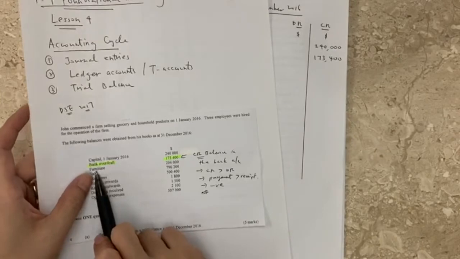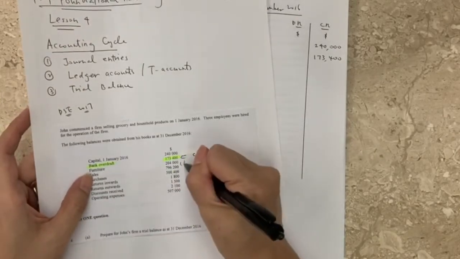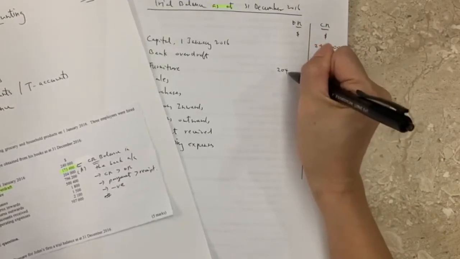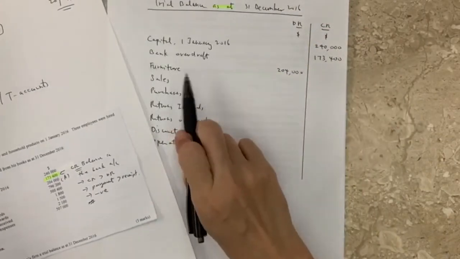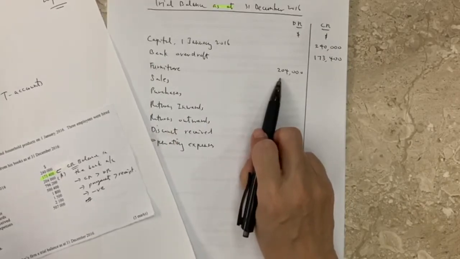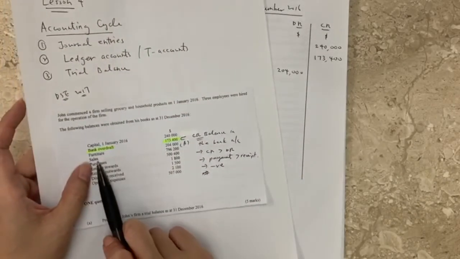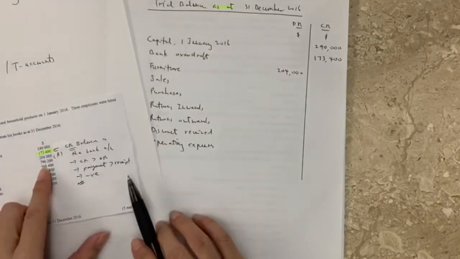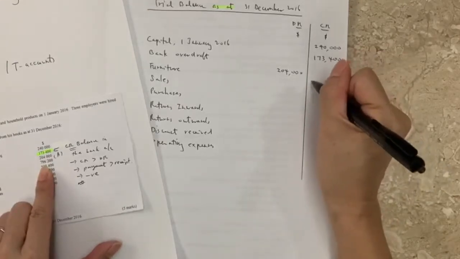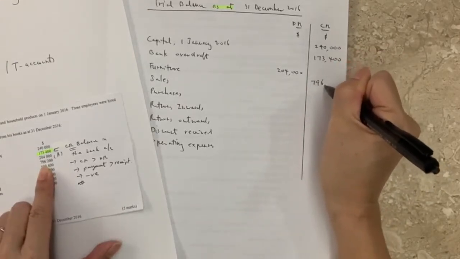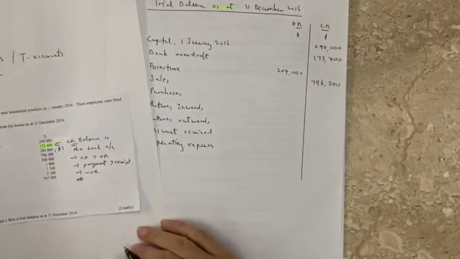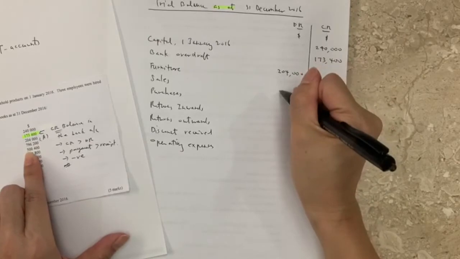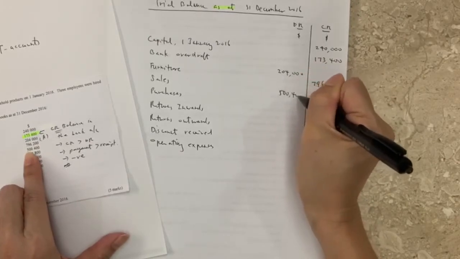Okay, so next, what about furniture? Furniture is a kind of asset to the business, so it is a debit item, so I put 204,000 for furniture, which is assets, resources of the business. Okay, next we come to sales. Sales is a good thing to the owner. Sales increase capital, so sales should be a credit item, so I put sales on the credit side, 796,200. And how about purchases, which is opposite to sales, and that is also a debit item, so I put that on the debit side, 400.